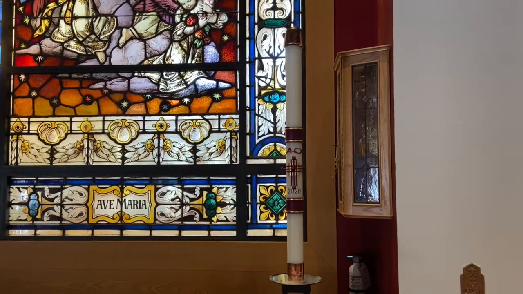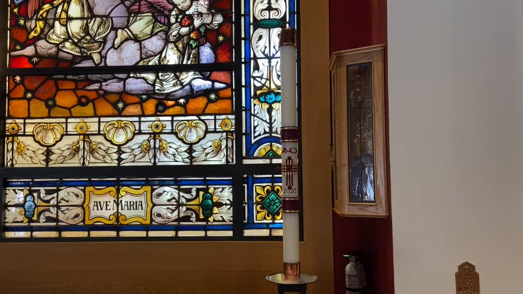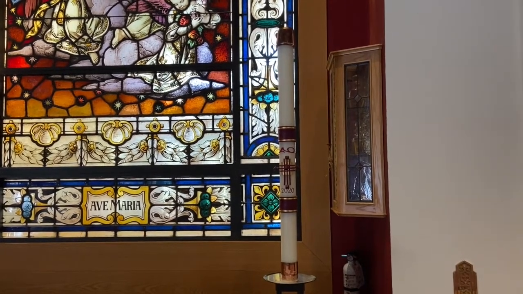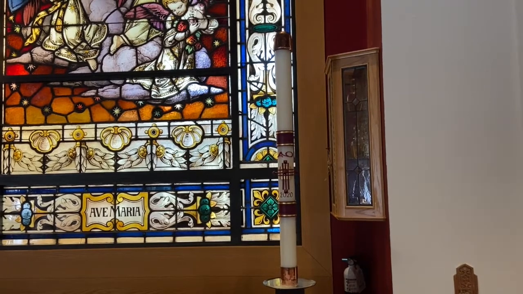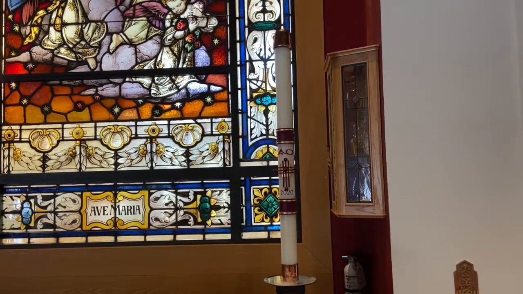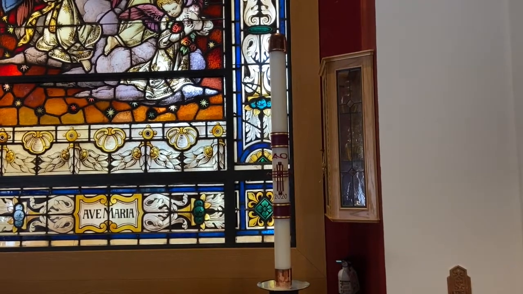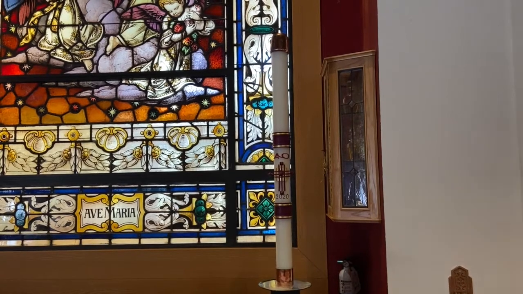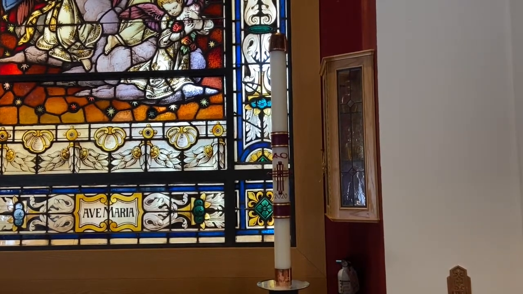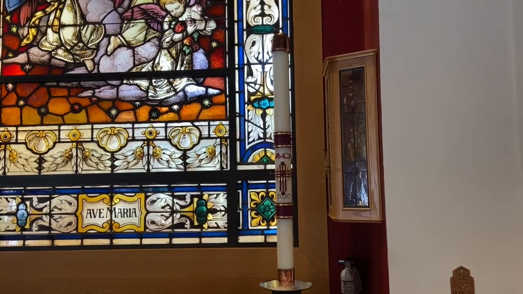So that's until Pentecost. And that Easter candle, that Paschal candle, symbolizes the light of Jesus' resurrection overcoming the darkness of death. We also light the Paschal candle at every funeral Mass and at every baptism for the same reason, to remember the symbolism that Jesus' life, death, and resurrection overcame death.